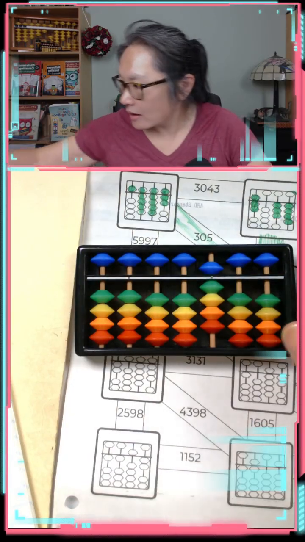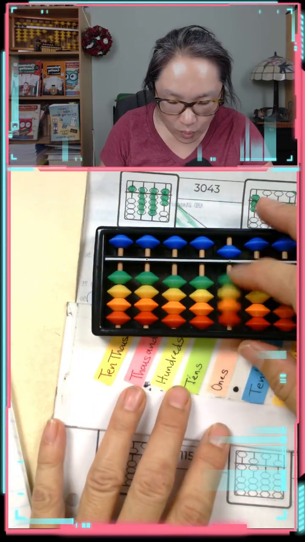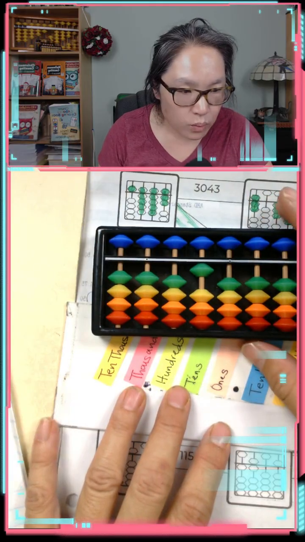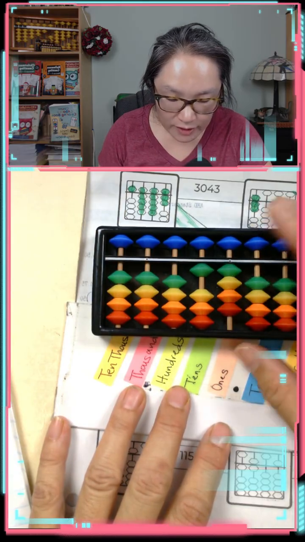Well, what about 10? We know what 10 is. 10 is a 1 and a 0. 1 tens and 0 ones. That's what a 10 looks like, right? And then we have 11, 12, 13, 14, and then 15.